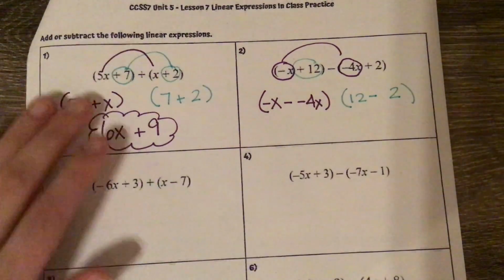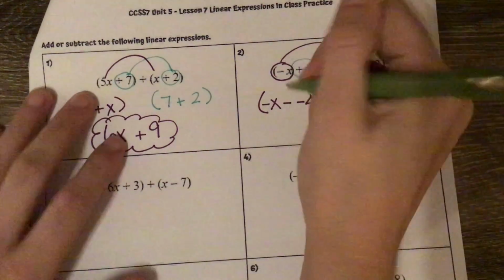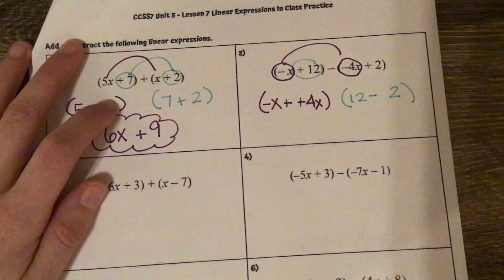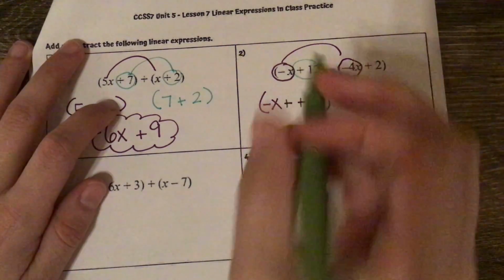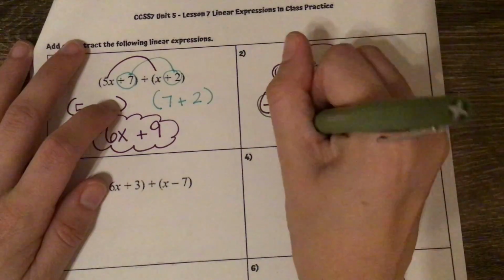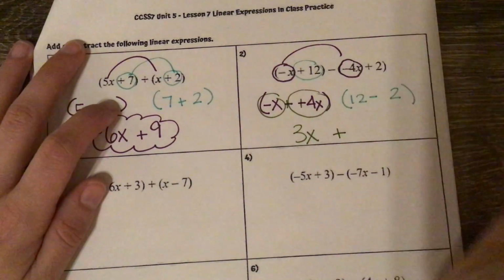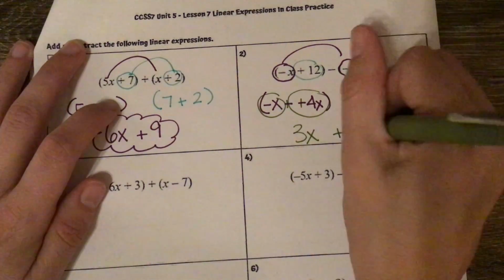Whenever we see minus a negative, that becomes plus a positive. So negative x plus positive 4x is going to be 3x. Plus 12 minus 2 is 10.